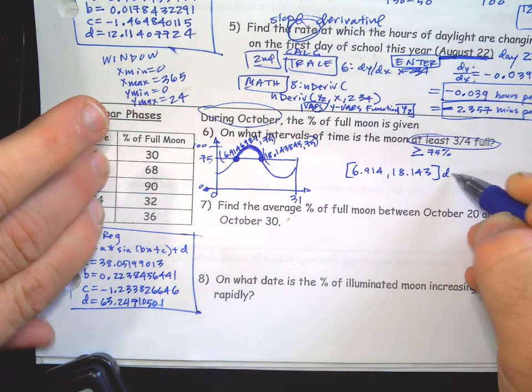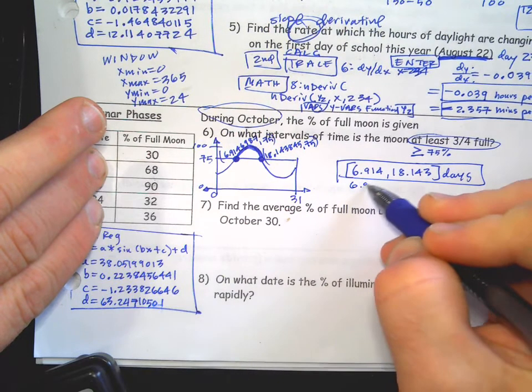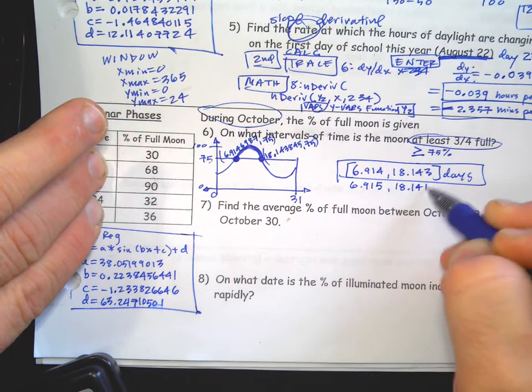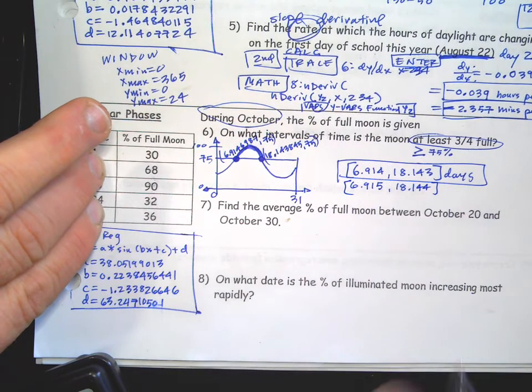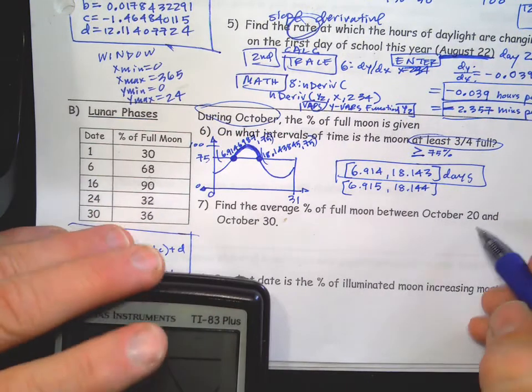These are days, right? Now, if you rounded, it'd be 6.915, comma 18.144. So that's okay also. There you go. Find the average percent of a full moon between the 20th and the 30th.